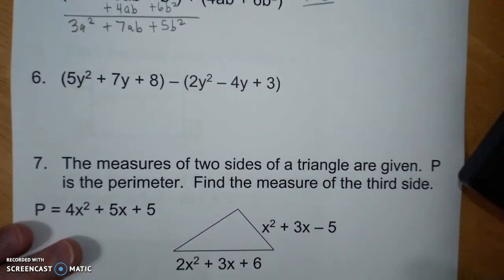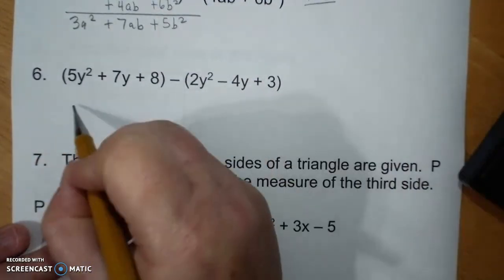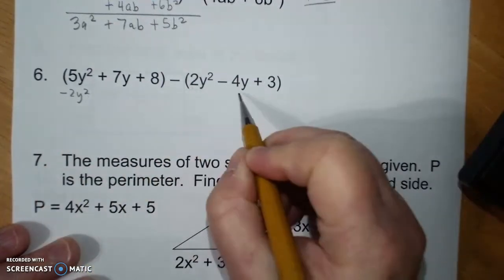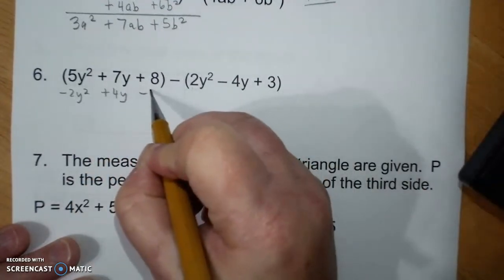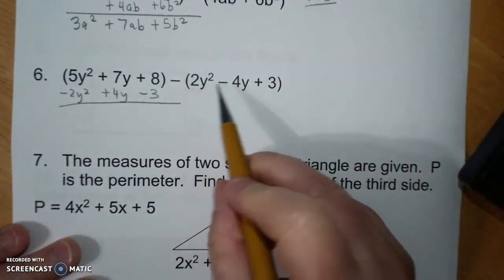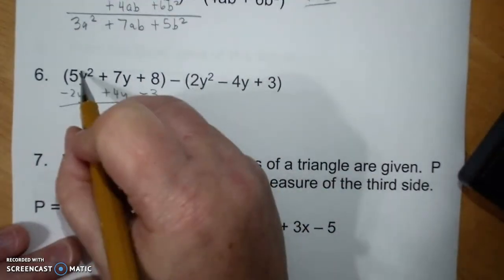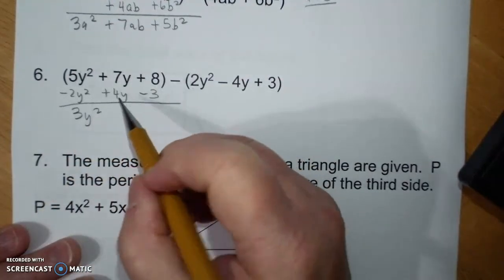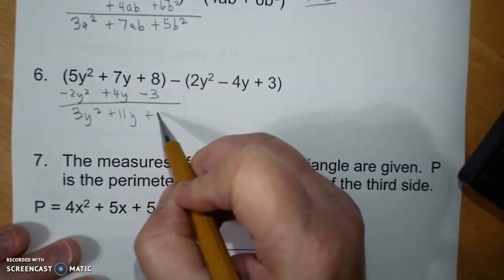I'm going to work vertical again. As I pull them underneath, I'm going to change their sign. Negative 2y squared, positive 4y, negative 3. I will tell you on the subtraction, you're going to forget to change somebody's signs, and that's where the mistake comes in. 5y squared minus 2y squared is 3y squared. 7y and 4y is 11y. 8 minus 3 is positive 5.